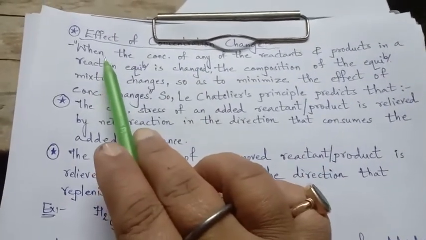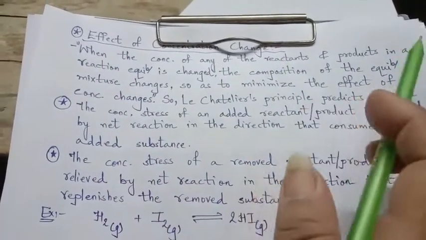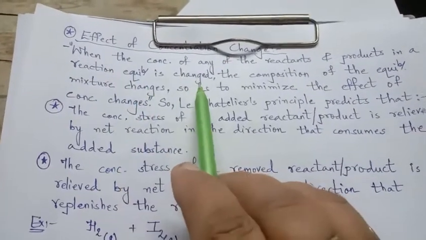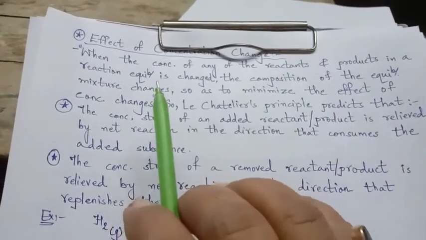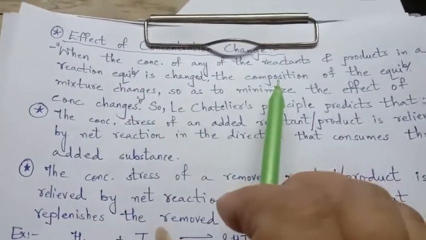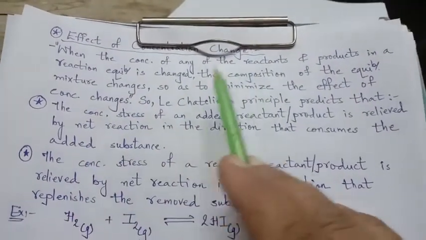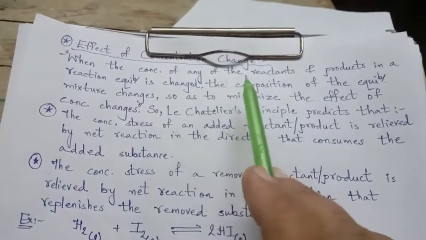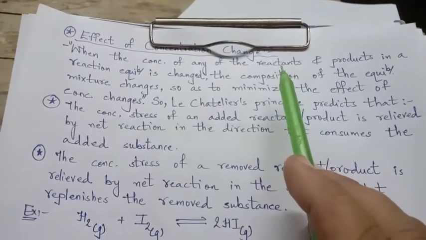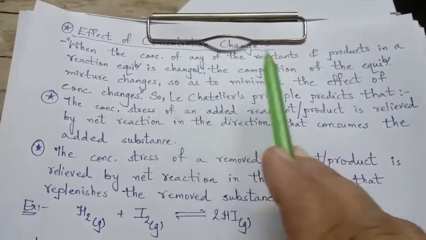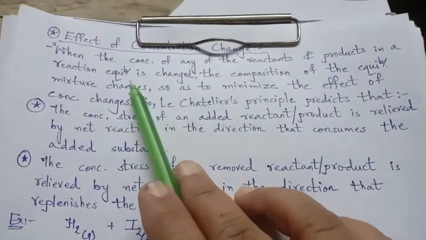So very first, as per Le-Chatelier, when the concentration of any of the reactants and products in a reaction at equilibrium is changed, the composition of the equilibrium mixture changes. So if we add more reactant, then the change in the concentration of reactant definitely changes the reaction mixture which is going to attain equilibrium.